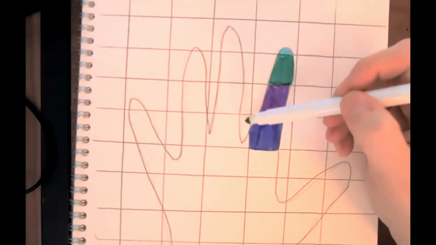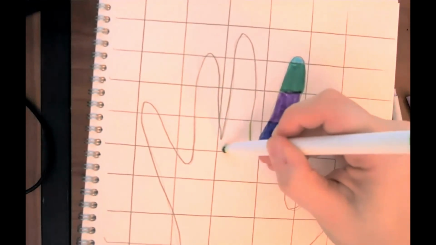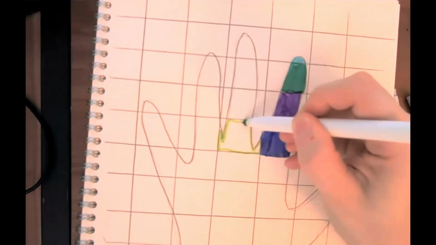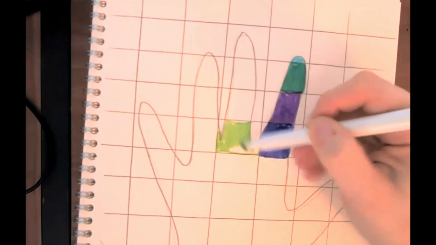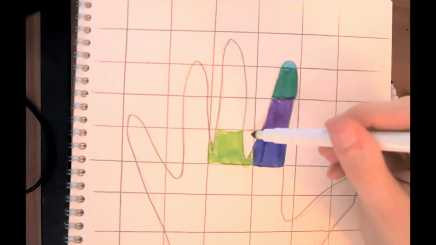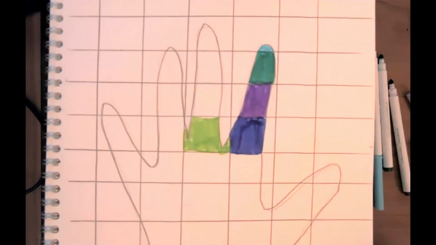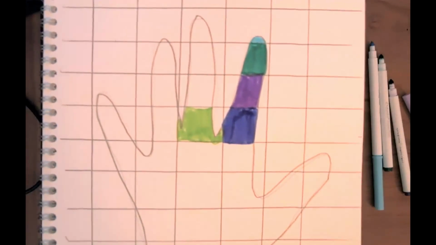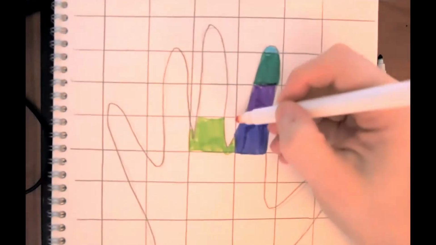So next, because this is blue, I'm going to make this other one next to it. I'm going to be going with green. And you're going to keep going until you filled up only the hand. Do not color the outside boxes because that's not part of it. The boxes on the outside are going to be different colors. They're going to start being the warm colors.